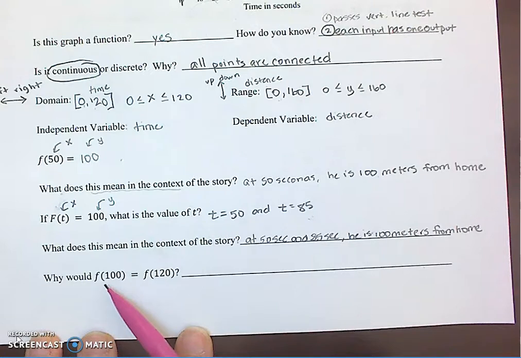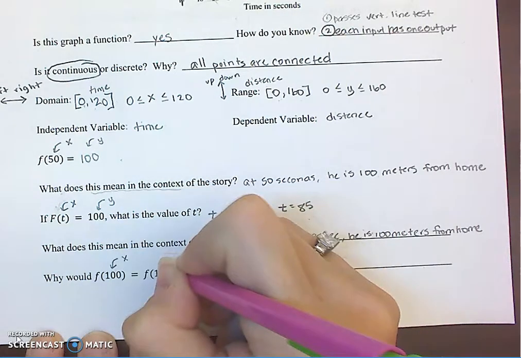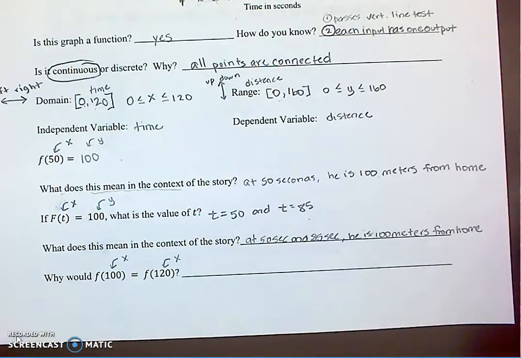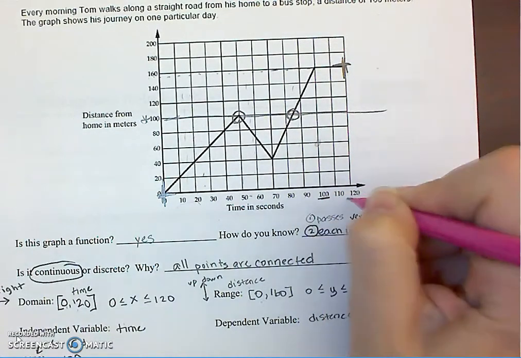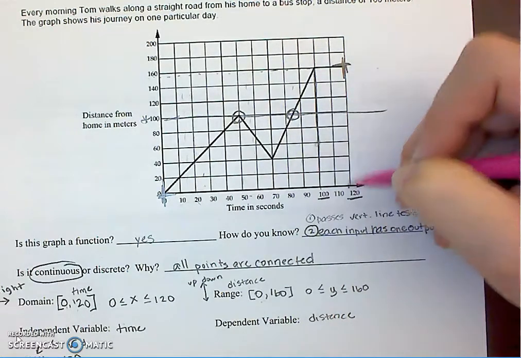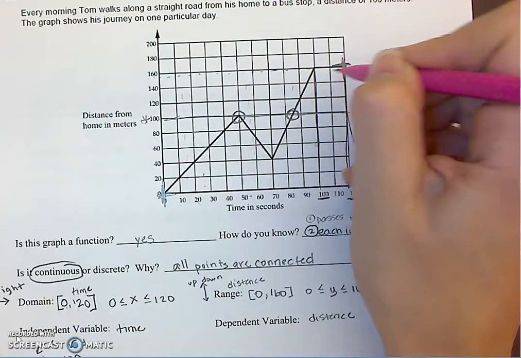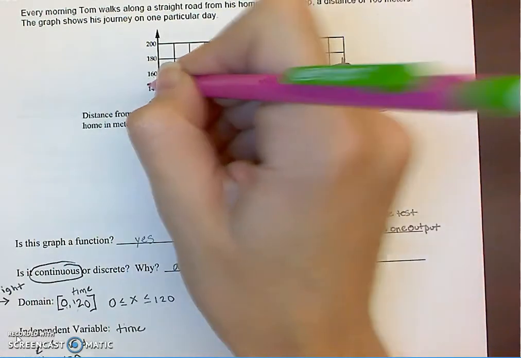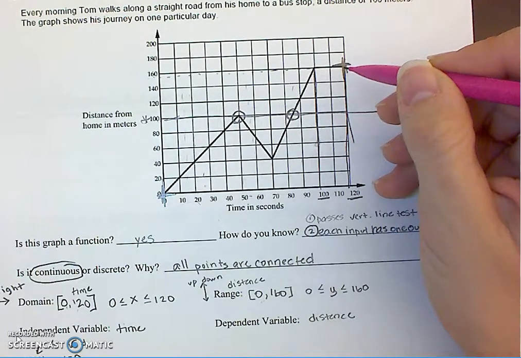The next question, why would f of 100 equal f of 120? So remember, this is your x value, and this is also an x value. So this is basically asking you to go look at where x is 100 and 120. So let's go look. When I look at where x is 100 and 120, that's right here, and that's right here. And when I connect those up, notice that they both are on this straight line. They both equal 160. So at 100 seconds and 120 seconds, he's at 160 still.